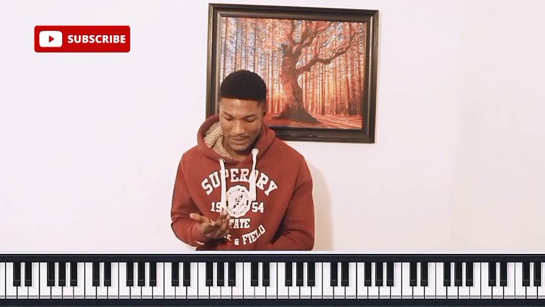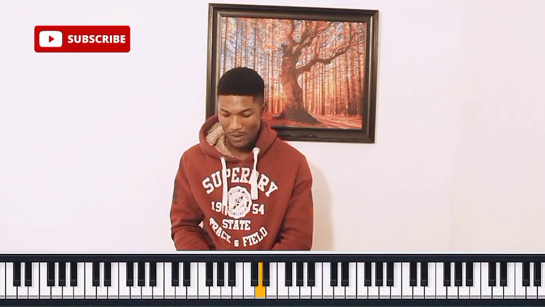Next we have tone and step. Tone and step refers to the interval between notes. So let's say I'm moving from this note C to D. A movement from C to D is called a whole step or a full tone. When I'm moving from D to E, it's a whole step, or you call it a full tone.